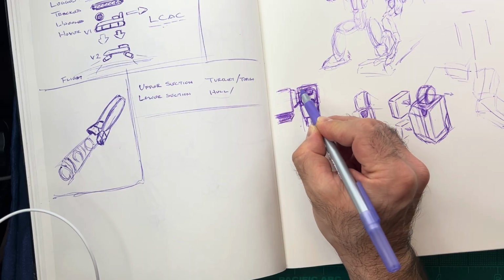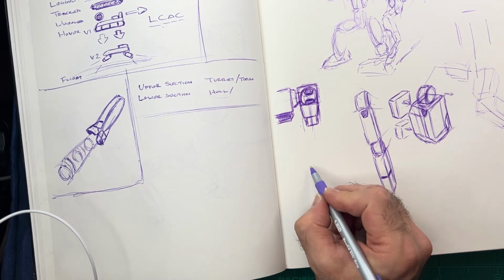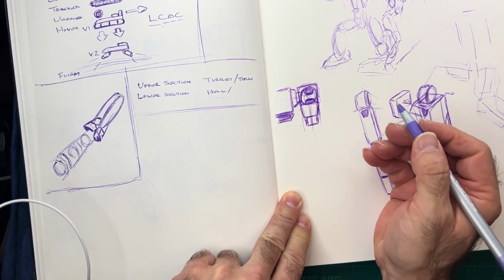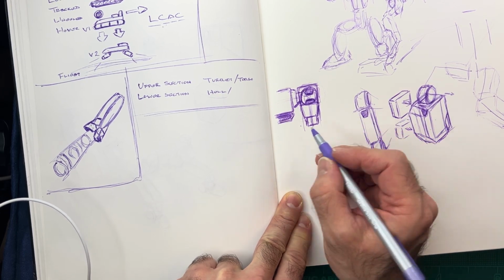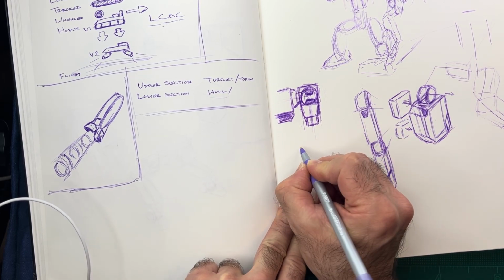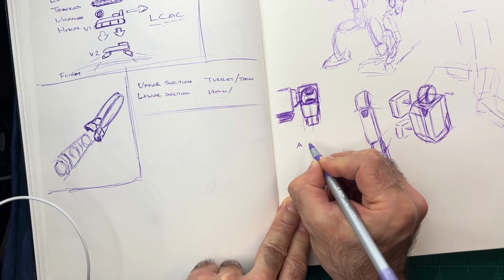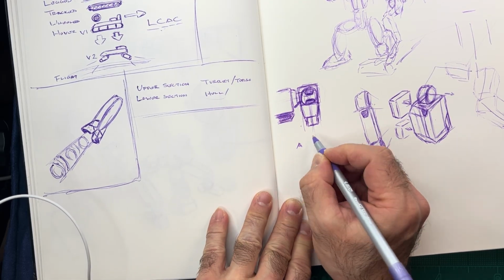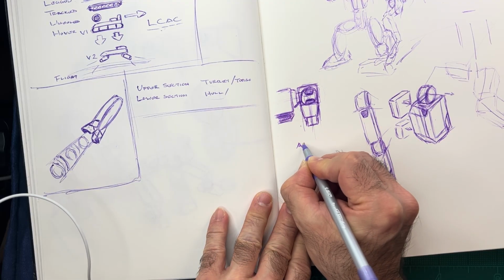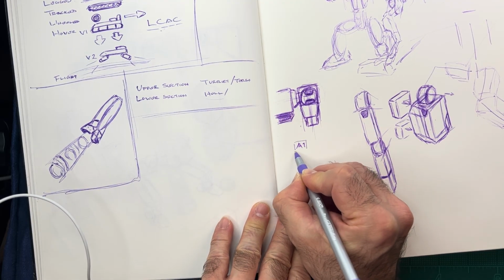You know that you have this amount of space here, right? So what you can do, let's say, this will be alpha 1.